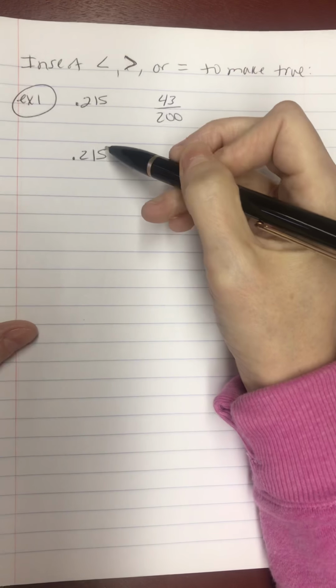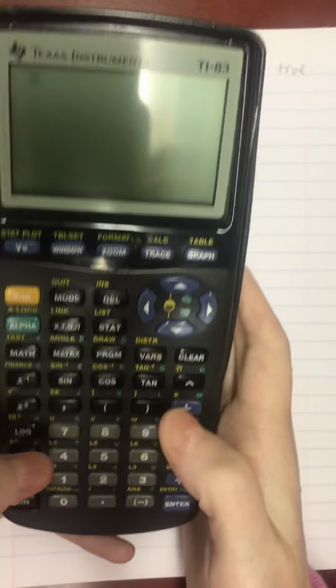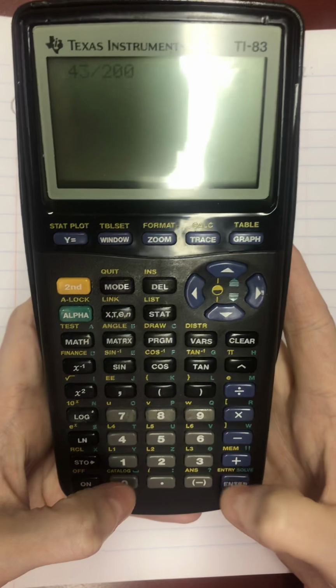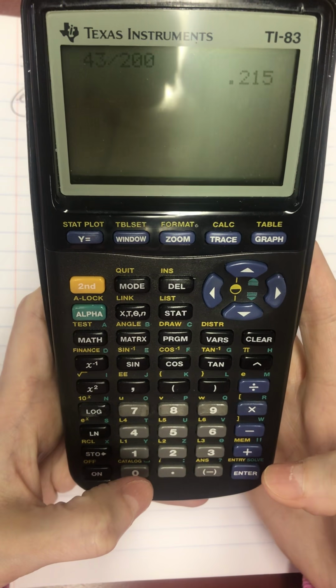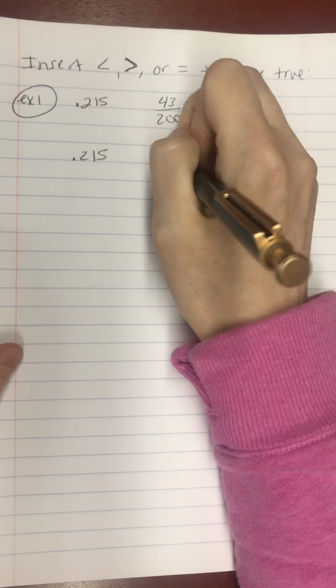I would make sure that I rewrite the problem so that everything is in the same form. And it's usually a little bit easier to make everything into a decimal. So I'm going to bring the 0.215 down, because that's already a decimal. But for my 43 over 200, I'm just going to take my calculator and do 43 divided by 200. When I do that, it gives me a decimal, 0.215. So I'm going to change this to 0.215.